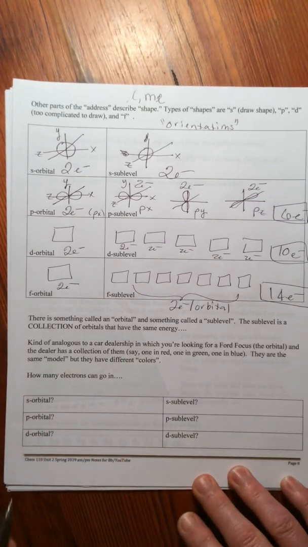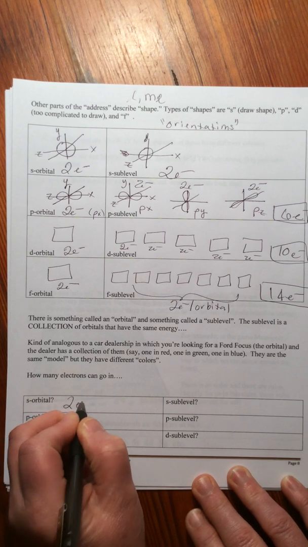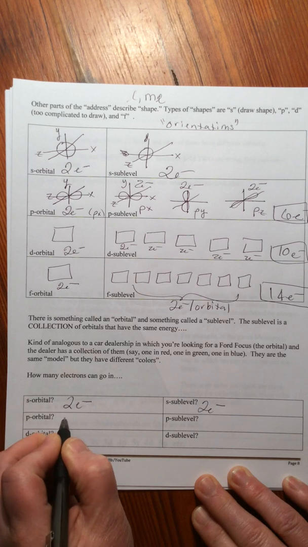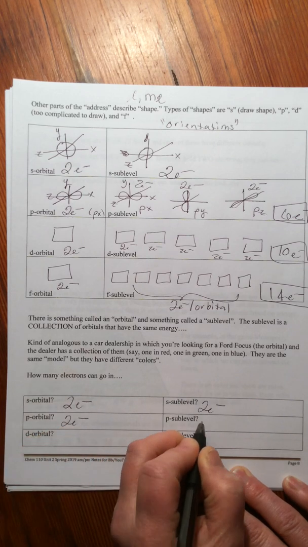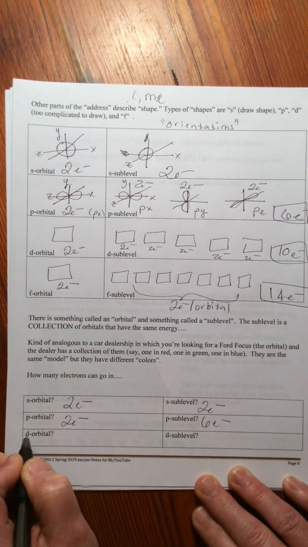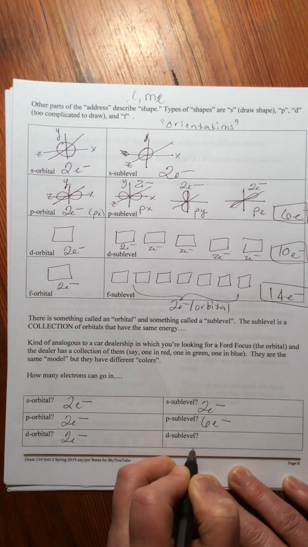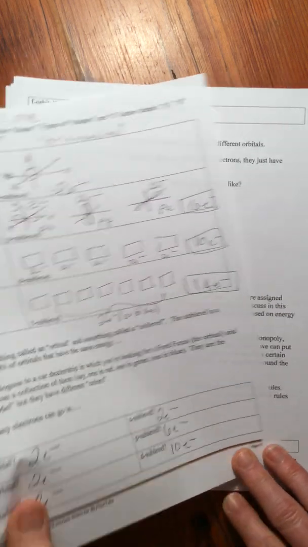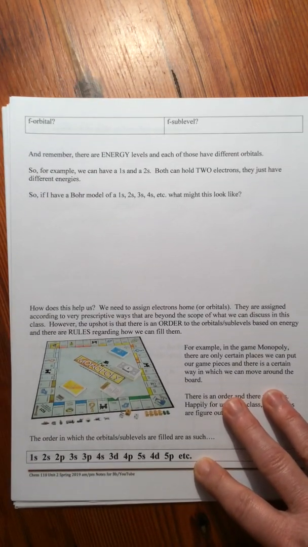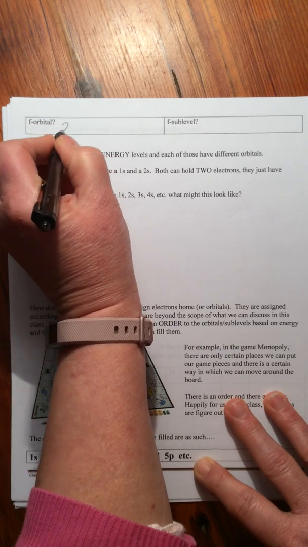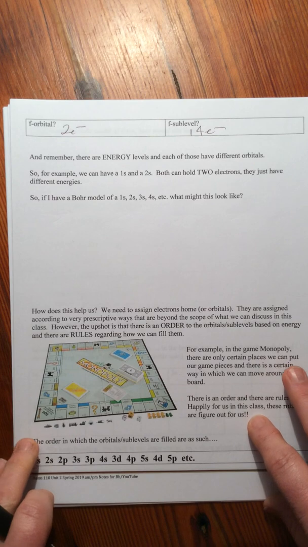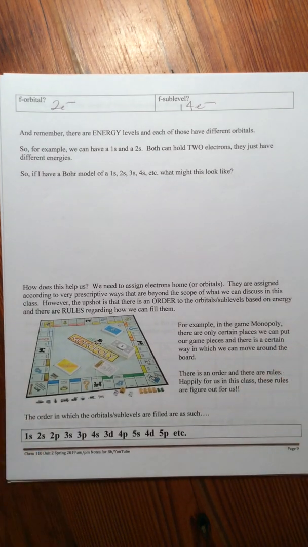So to recap, s orbital, 2 electrons. s sublevel, 2 electrons. p orbital, 2 electrons. p sublevel, 6 electrons. d orbital, 2 electrons. d sublevel, 10 electrons. f orbital, 2 electrons. f sublevel, 14. And the energy level increases for each of those kinds.